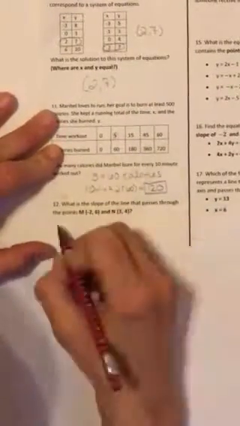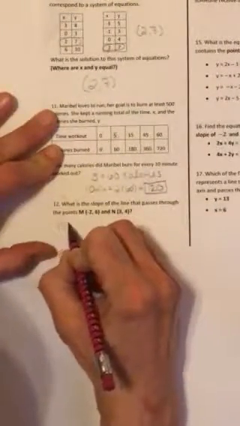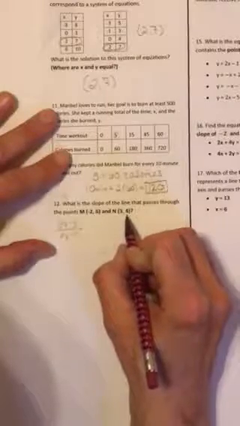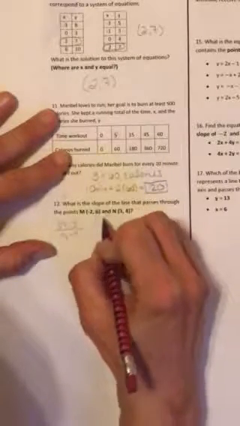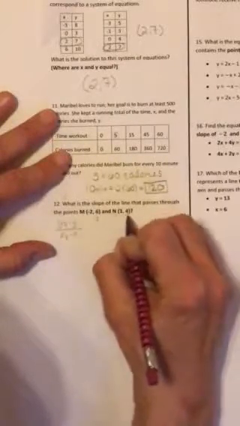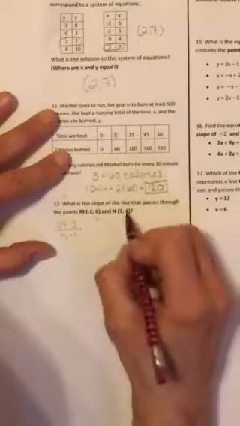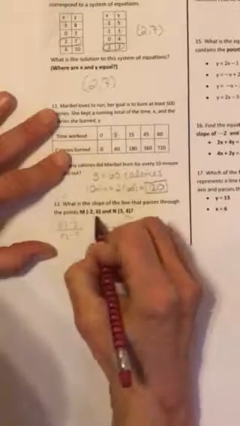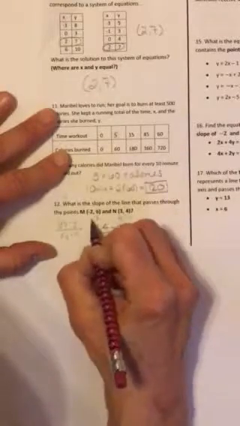Now the next one, it uses the slope formula, and I do believe we went over this. It should be on the wall somewhere. Remember, we have y2 minus y1, and then x2 minus x1. So here's the 2, and here's the 1. So this is y1 and y2. So we've got 4 minus 6 over, so we've got x2 x1.